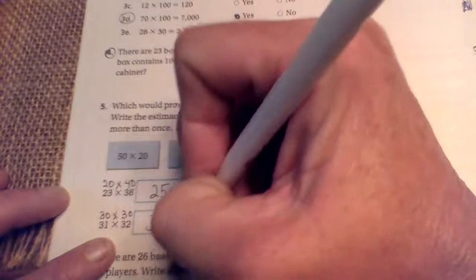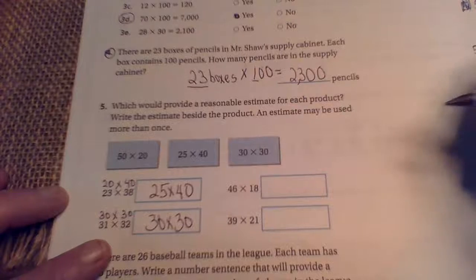And then if we look at 32, the 2 makes the 3 also stay. So then we have 30 by 30 and our 30 times 30. We do have that as an answer choice. So we could call that one 30 times 30.